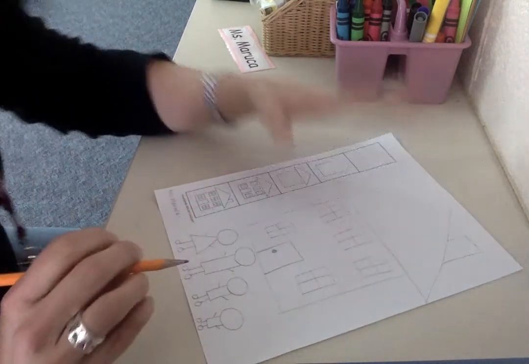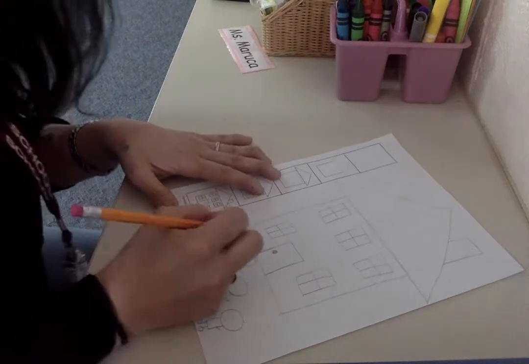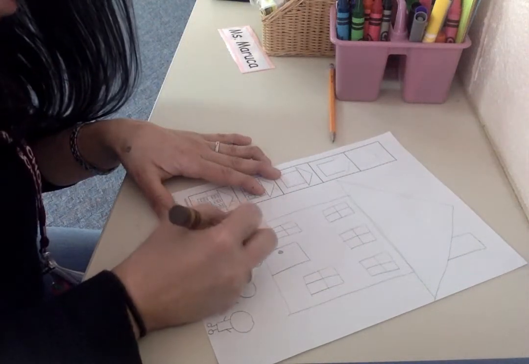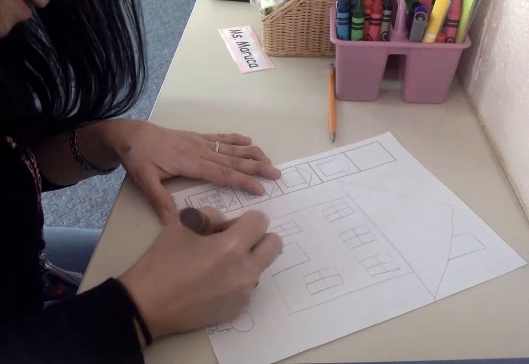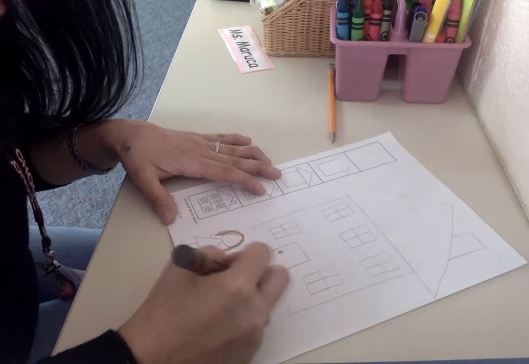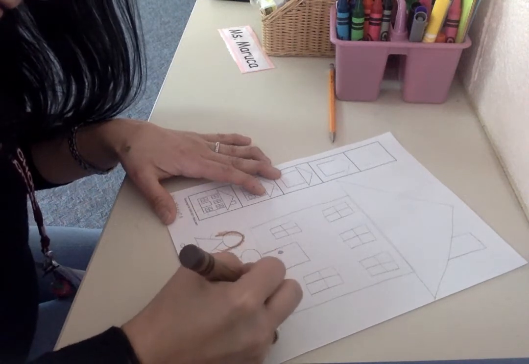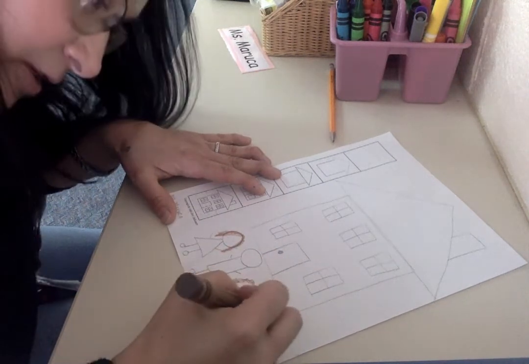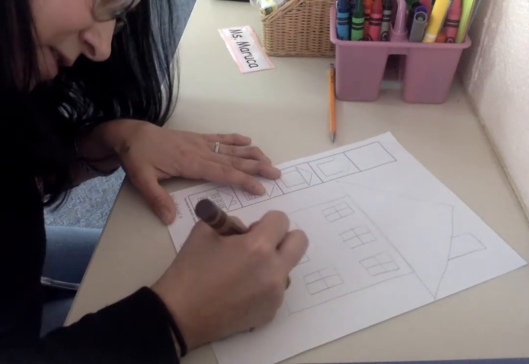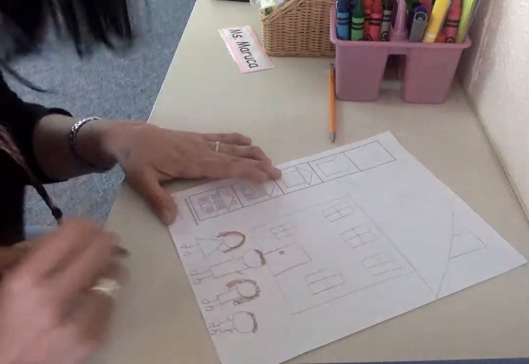Then I'm going to go and get my crayons to draw detail. So I have long hair. My daughter has long curly hair. Little Leon has short curly hair. And Papa Leon has short curly hair too.